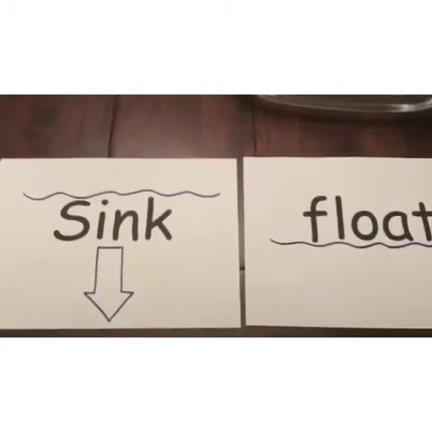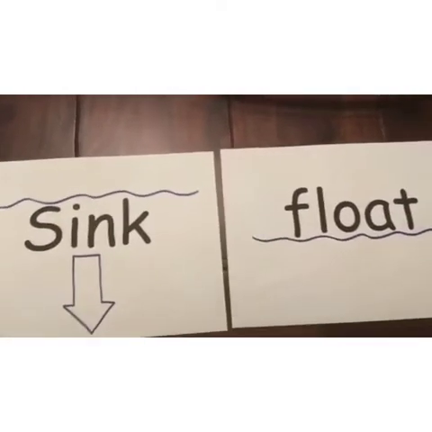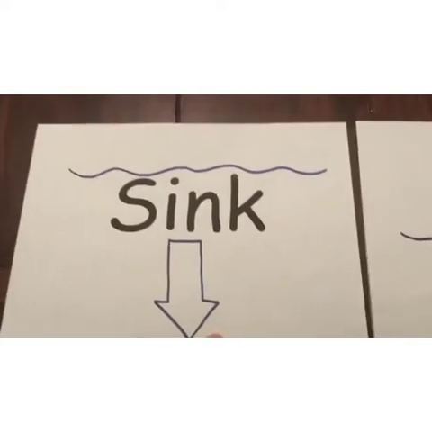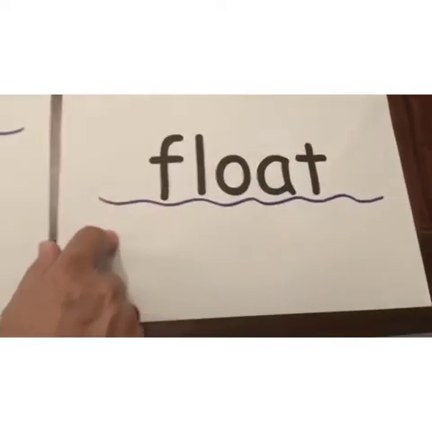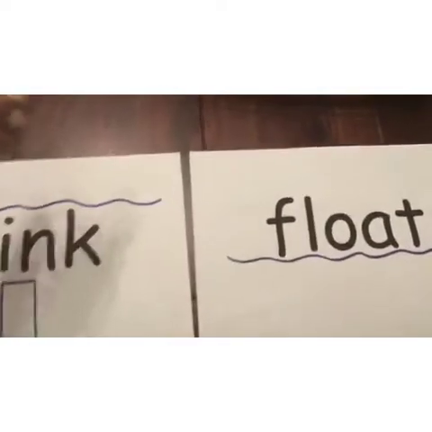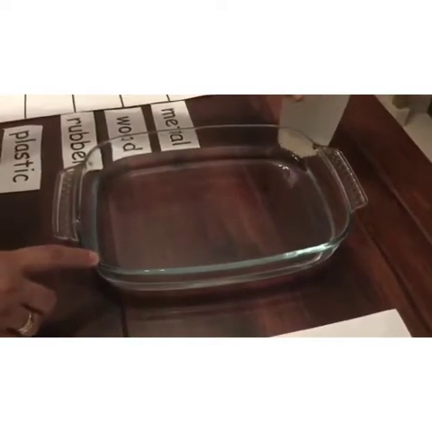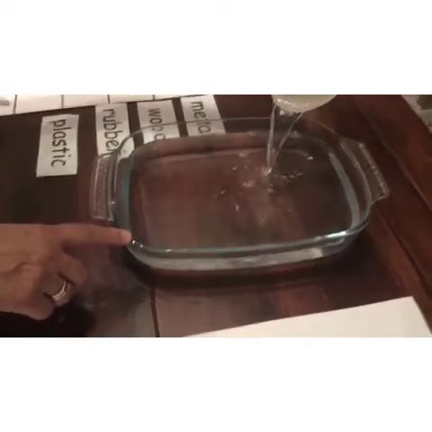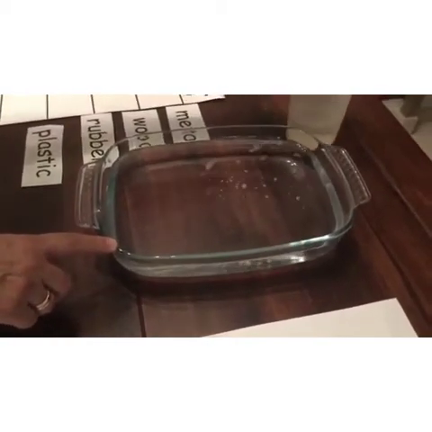Today we are going to do some more experiments with different materials. Some materials that sink to the bottom and some materials that float. So today I have a bowl and of course, let's put some more water in it. There we go. That's it, not too much, just in case.